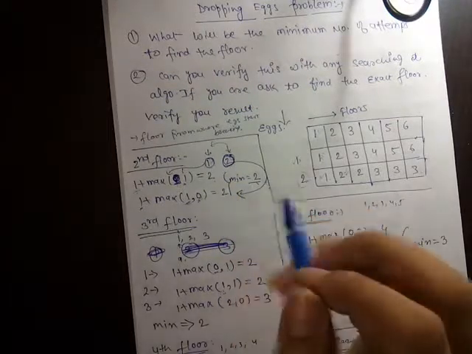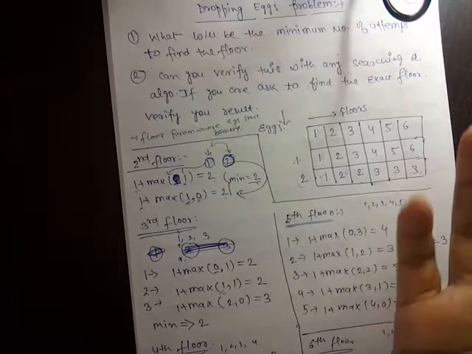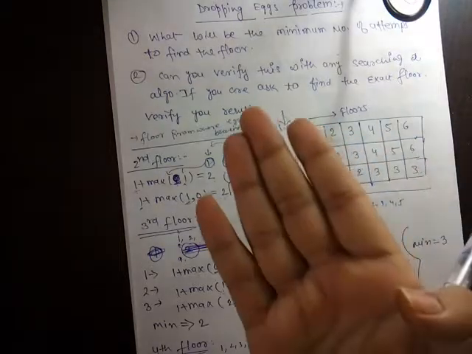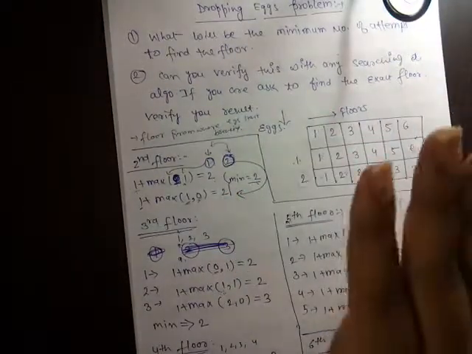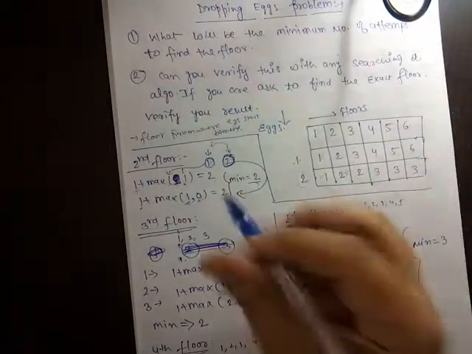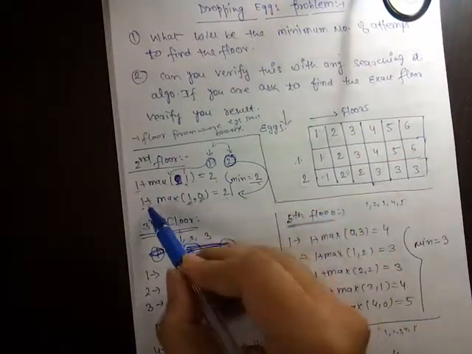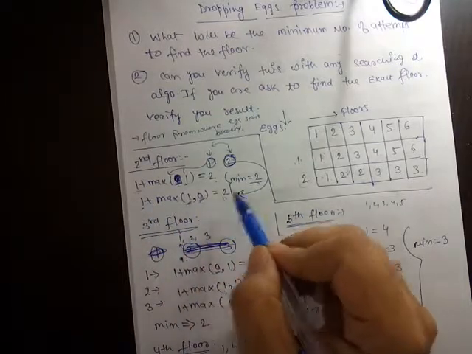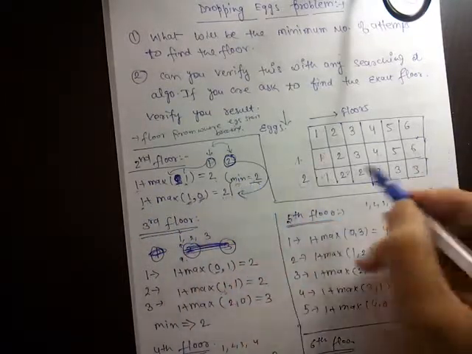And let's say you throw the egg and it does not break. It means at the second floor you find that the second floor is the only floor where it does not break. Now at the second floor you have 2 eggs. So the answer is 0. So 1 plus 1 is equal to 2. And the minimum of this is 2. So put 2 here.